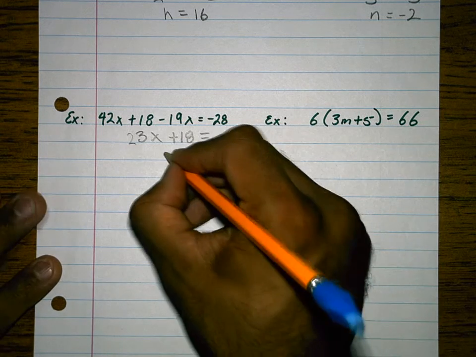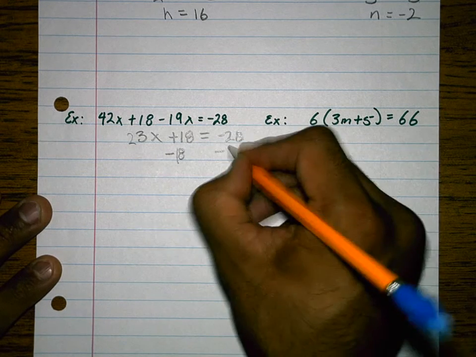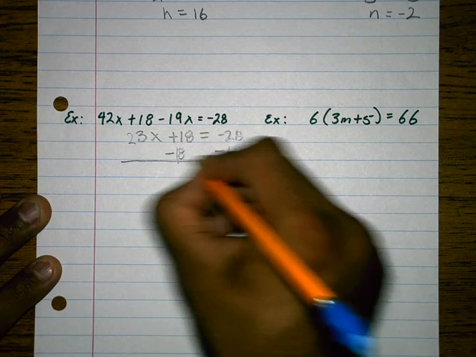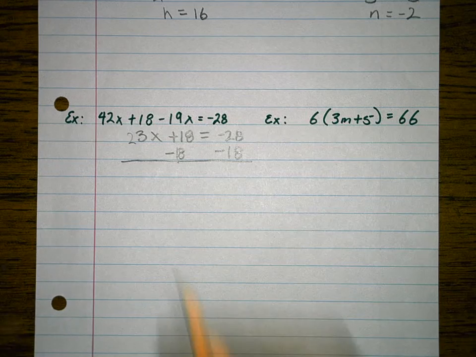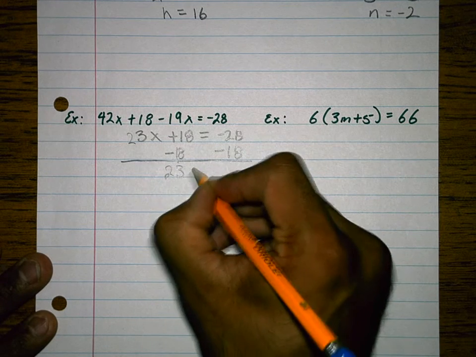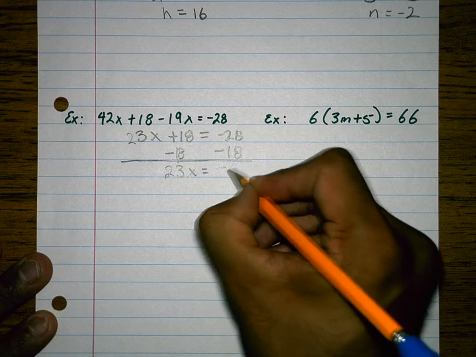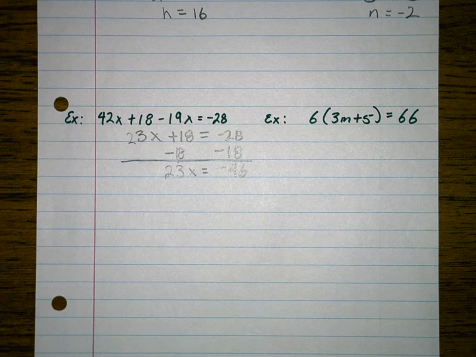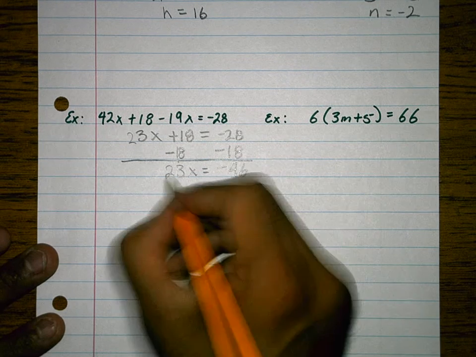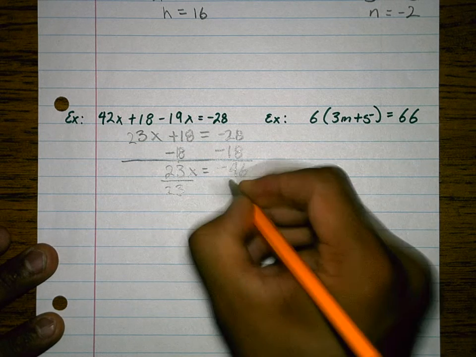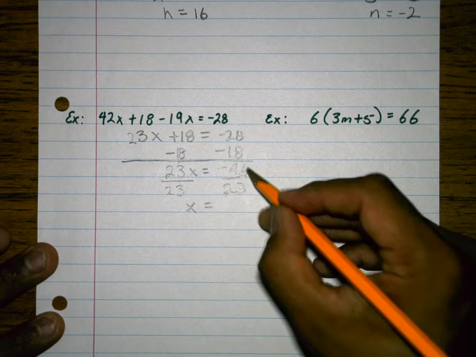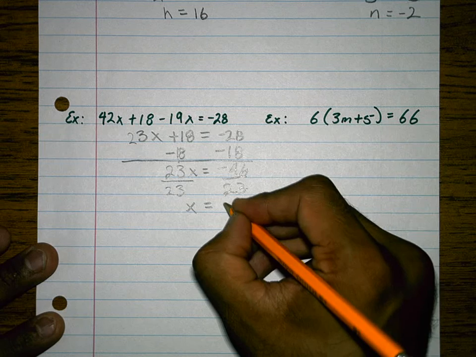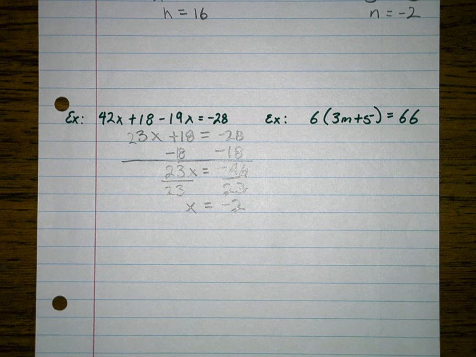Then I'm going to subtract 18 to both sides. Okay. And that gives me negative 46, right, I'm combining two negatives. Then I divide by 23. Okay. And a negative divided by a positive is a negative, so it's negative 2.